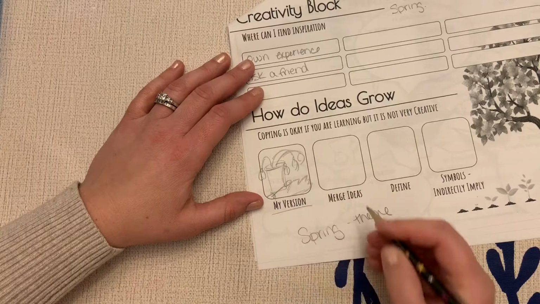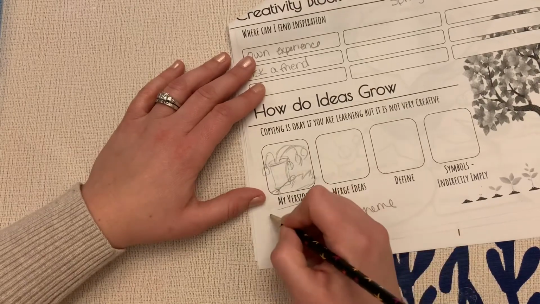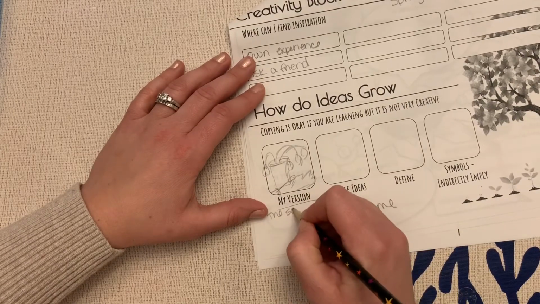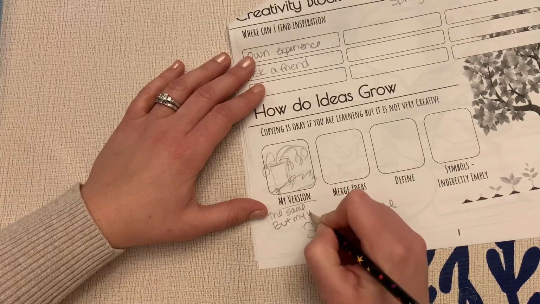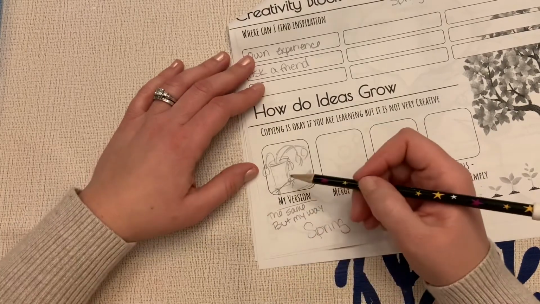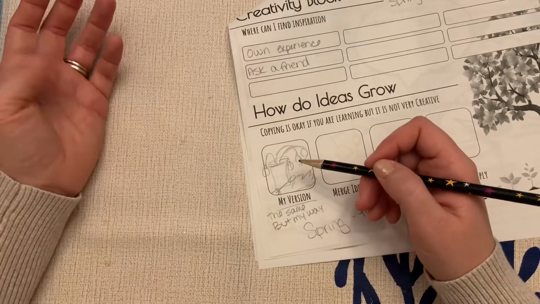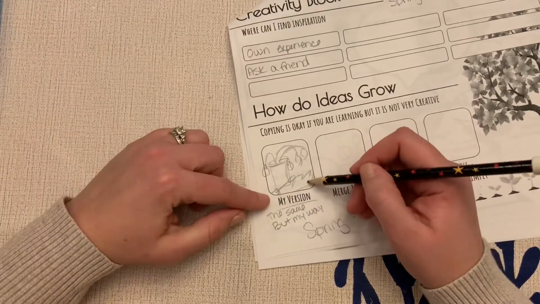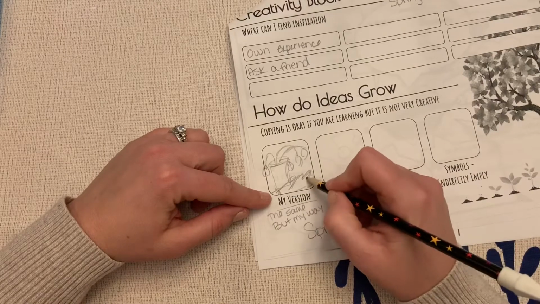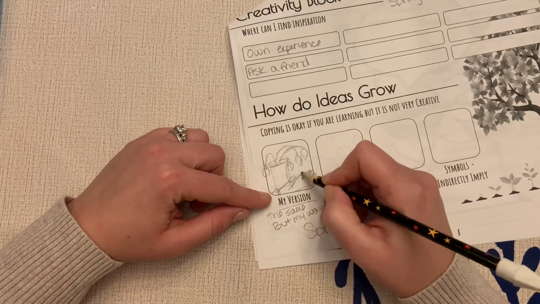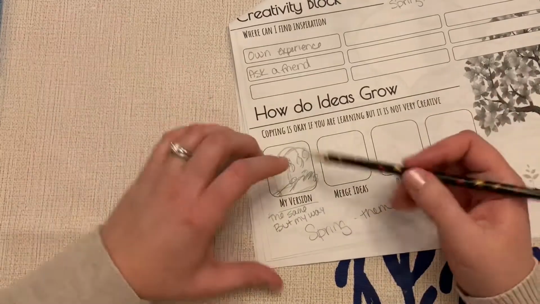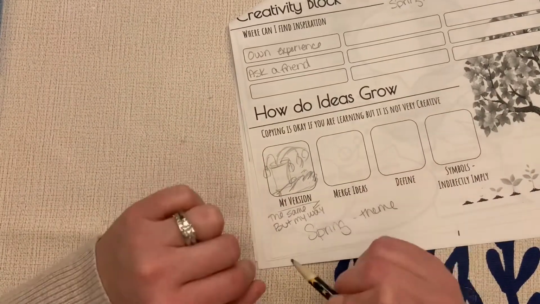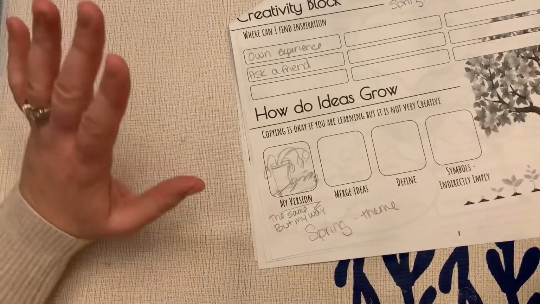My version: the same, but my way. So instead of maybe roses, I put daffodils. Instead of one glove, I put 2 gloves in there or something like that. It's my version. I would suggest that you do write this down, but not that.